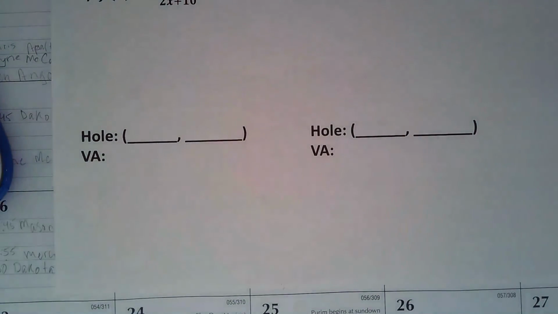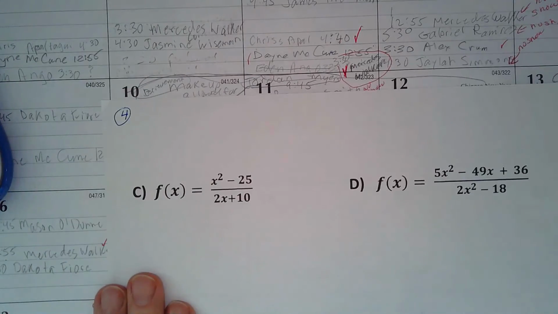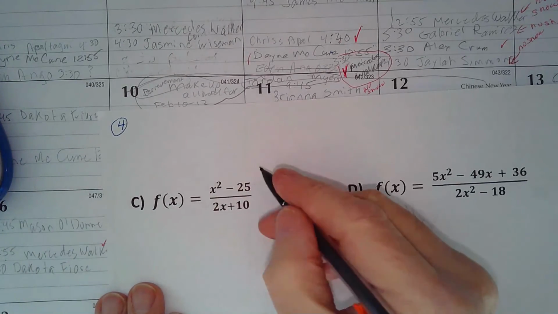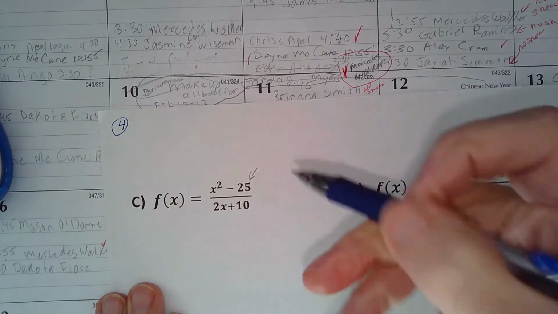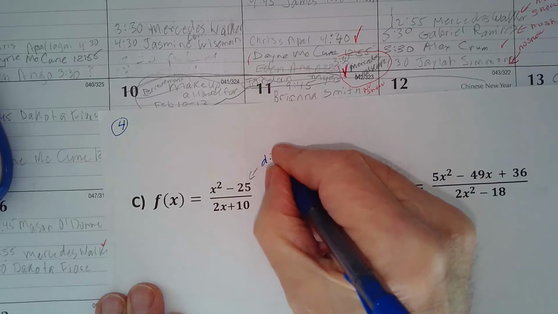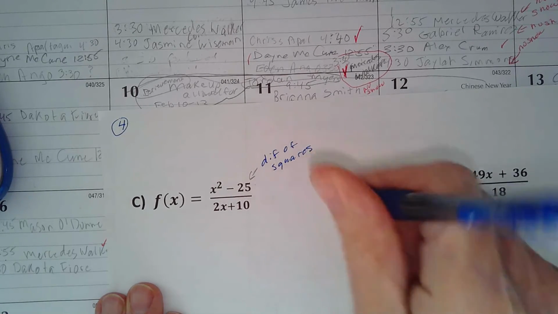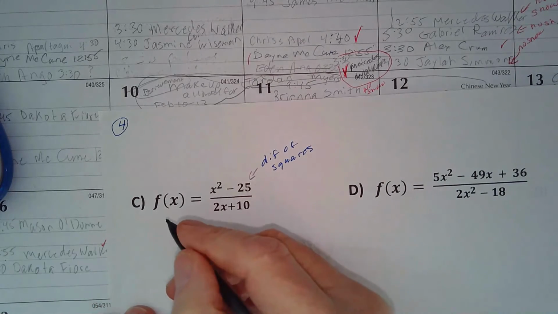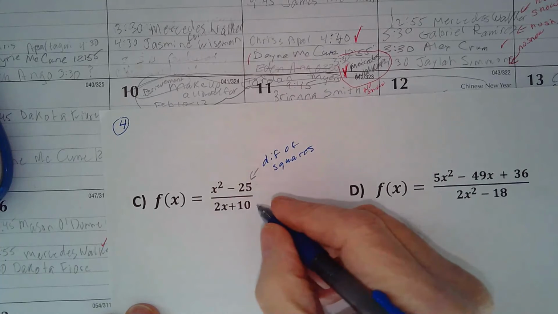So in this case, we're going to just start through the deal. Look at this. This is difference of squares, so we can easily factor that. And then this one here has a GCF of 2 if you look at it.